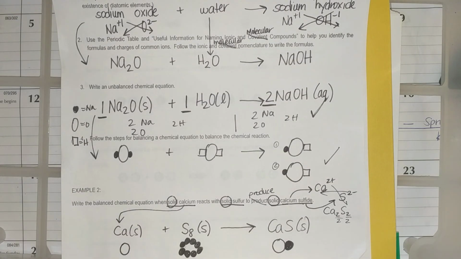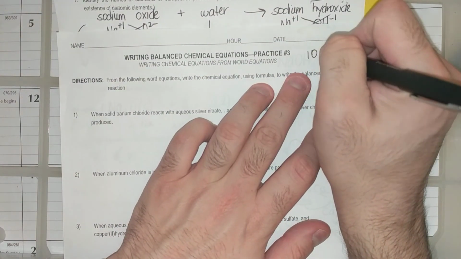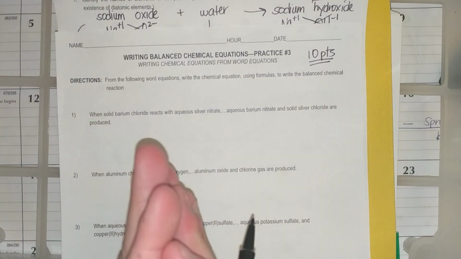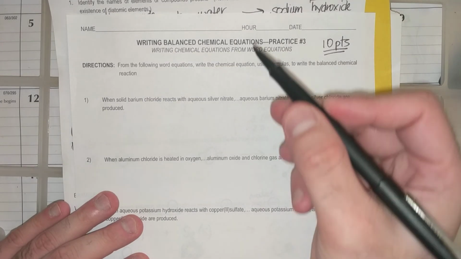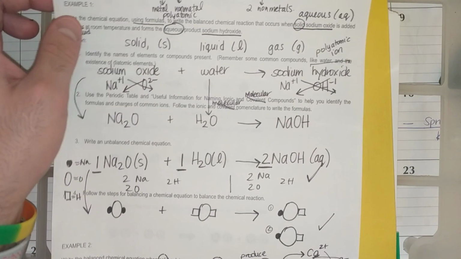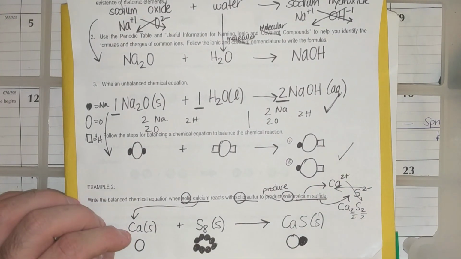Then on the back side, and we'll do this more in class tomorrow, this is also worth 10 points. So that altogether, practice set 2 and 3 are 20 points. This, I give you the sentence, and I want you to do exactly what I showed you in your notes here, and that's write the chemical equation from the word equation and then balance it.